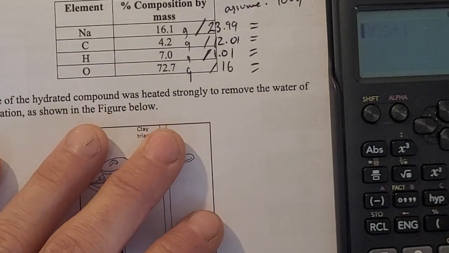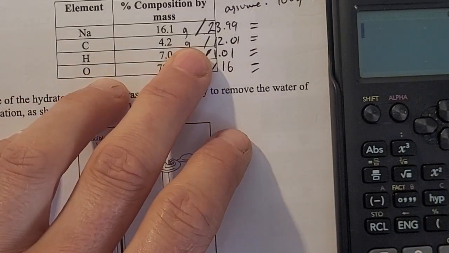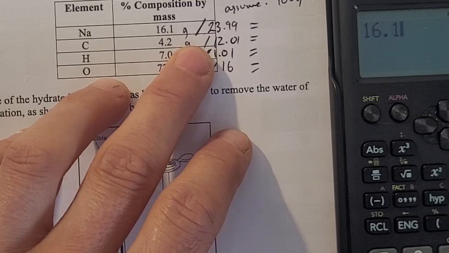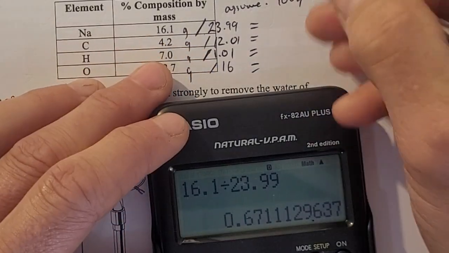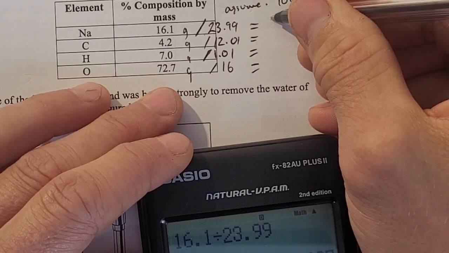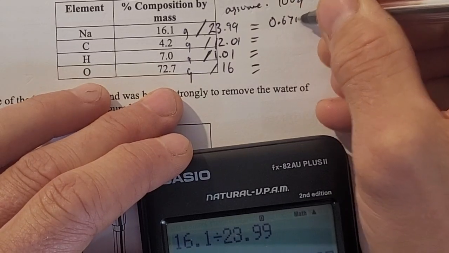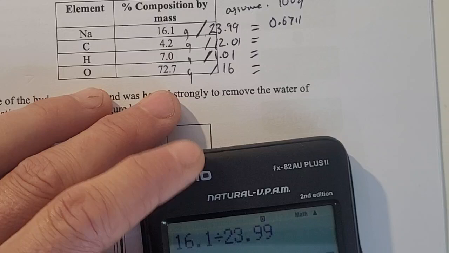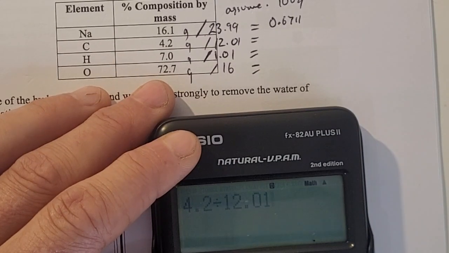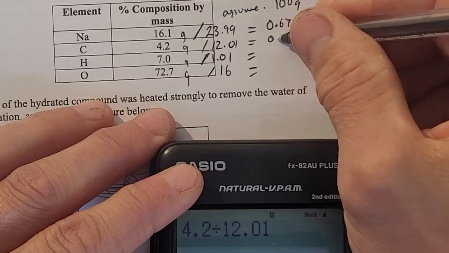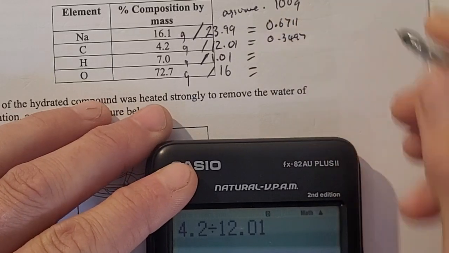This will tell us the mole ratio. 16.1 divided by 23.99 is 0.6711. 4.2 divided by 12.01 is 0.3497.